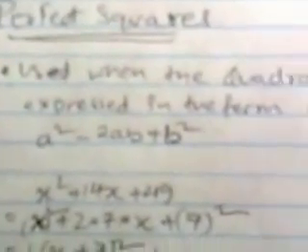Now let's look at our last method, which is perfect squares. This method is used when the quadratic trinomial can be expressed in the form a square plus 2ab plus b square, or a square minus 2ab plus b square. This follows the identities. It can be two cases. A square plus 2ab plus b square equals a plus b whole square, or a square minus 2ab plus b square equals a minus b whole square.